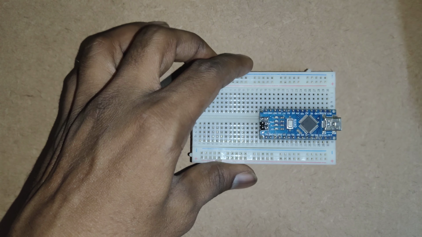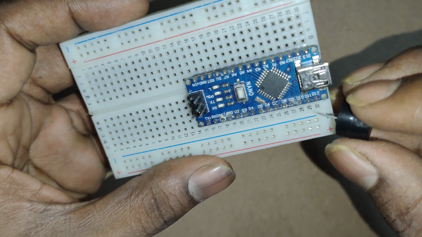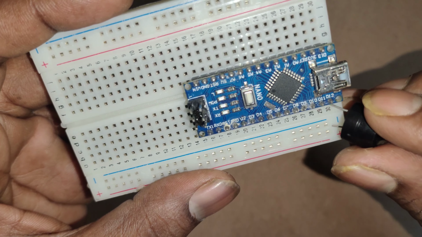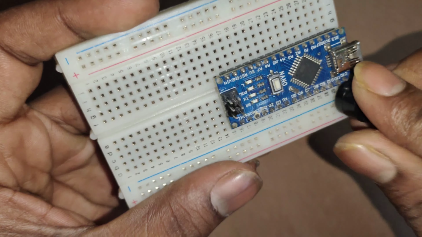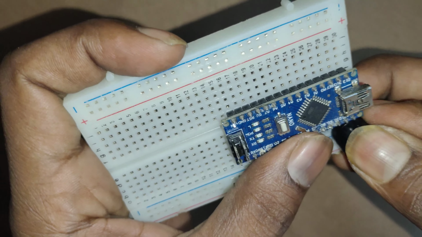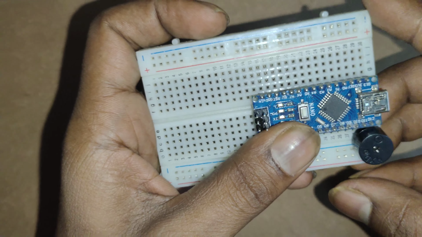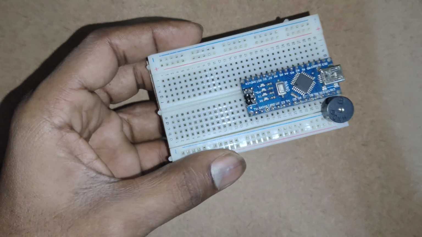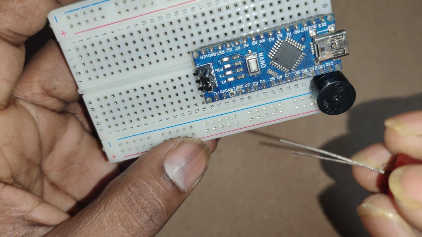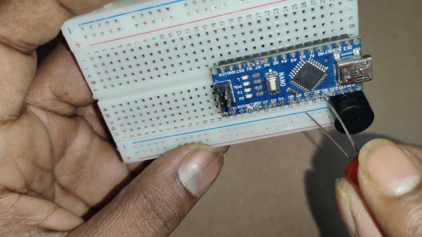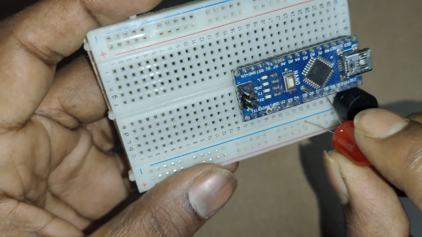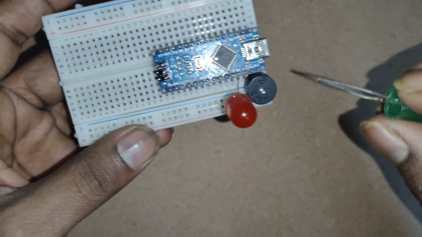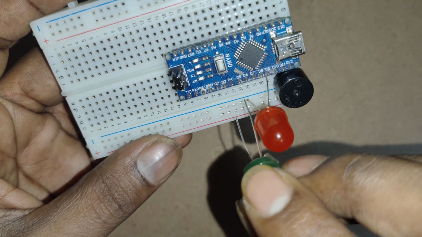First here I am connecting buzzer to the pin of D12. Red LED to D9. Green LED to D6.